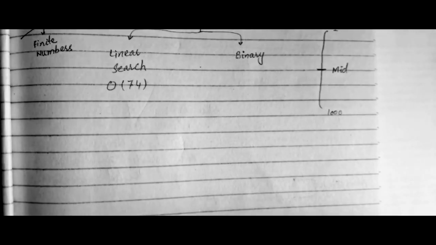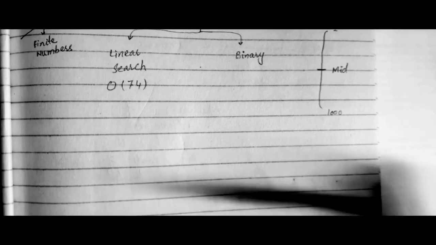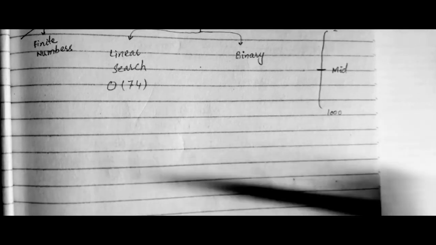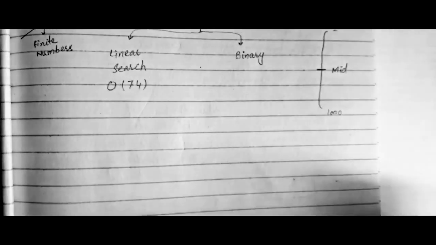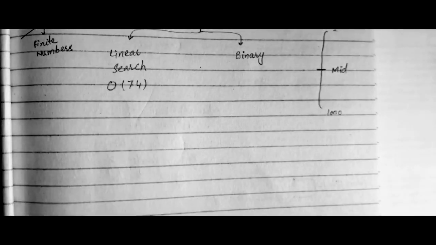Now we will have the data from 1 to 500. We will again find the midpoint, which is 250. As 468 is greater than 250, we will discard all the data from 1 to 250. Now we will again find the midpoint, and by this technique we can reach our data 468 very quickly.